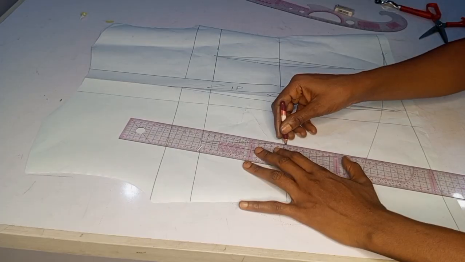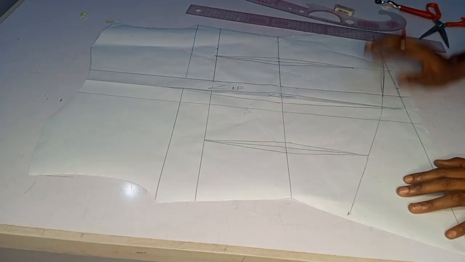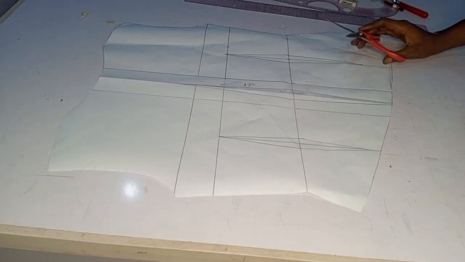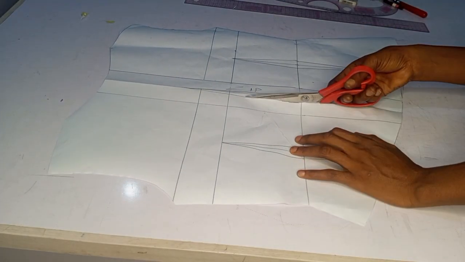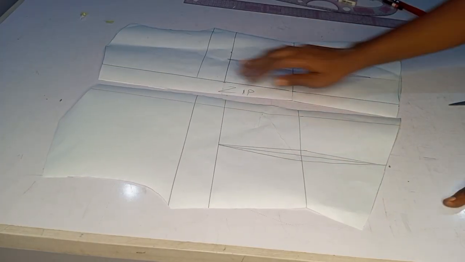So this is basically it for the pattern drafting. It's very simple. Then I'll go ahead and cut out this pattern. So I'll go ahead and cut my zipper open this way, and that is all for the pattern drafting.